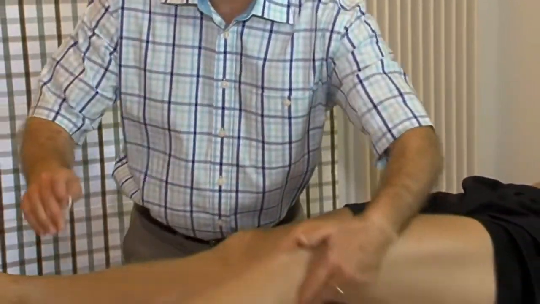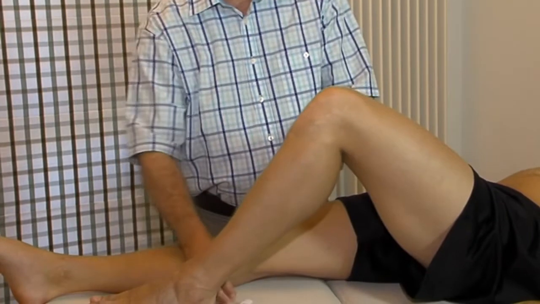For a lateral coronary ligament, the knee is positioned in medial rotation.